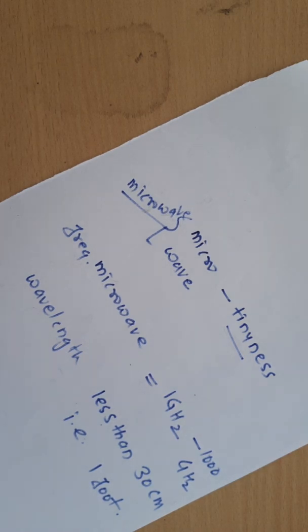Microwaves are electromagnetic waves whose frequency ranges from 1 gigahertz to 1000 gigahertz, and for comparison we can say that it is always higher than that of your AM radio station, 1 megahertz. These microwaves have a lot of applications. In our next lecture we are going to discuss the different applications of microwave also.